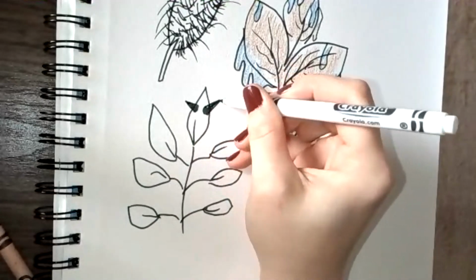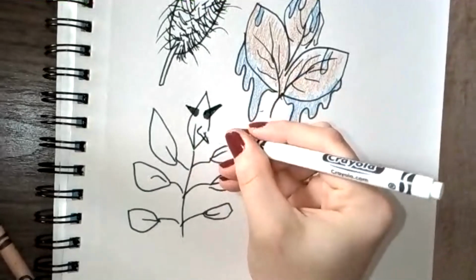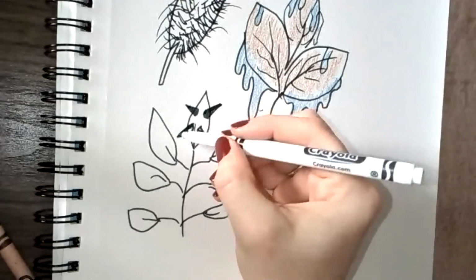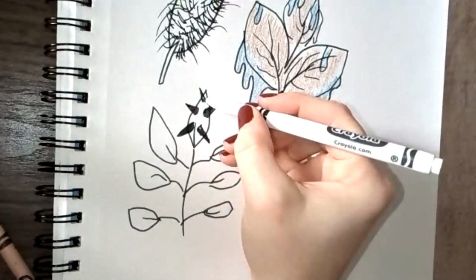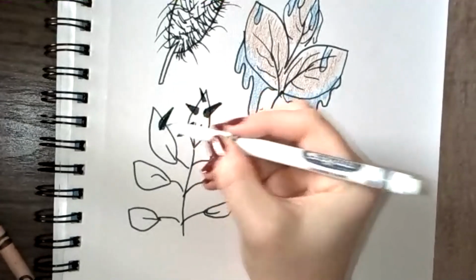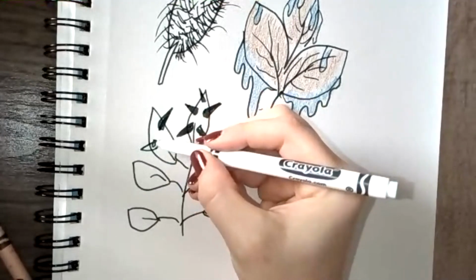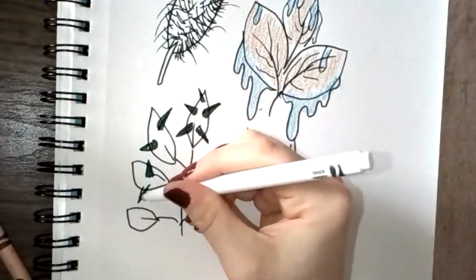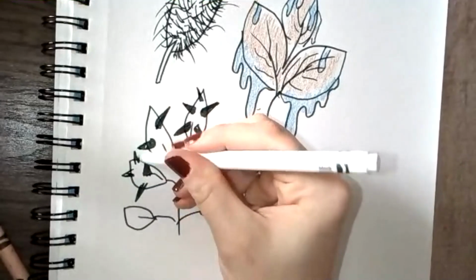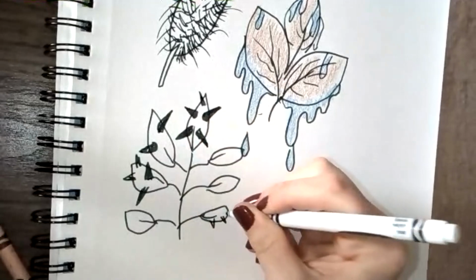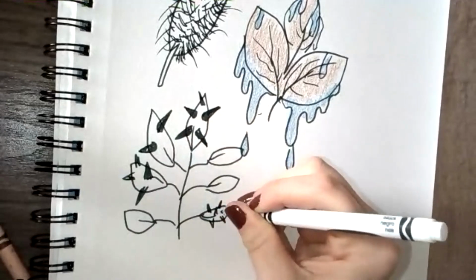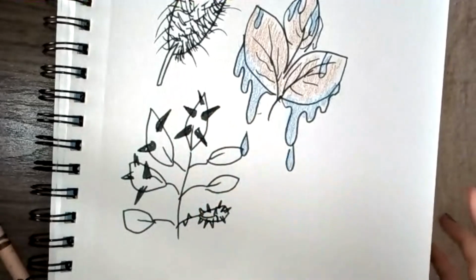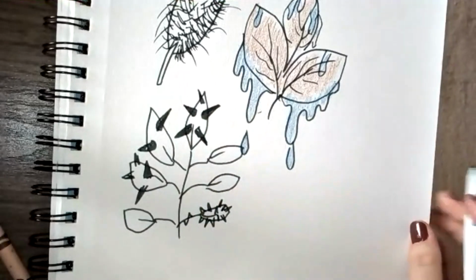But curved bottom, and make sure it goes off the side. How would it feel if you touched it? Maybe this one has tiny little spikes. Just like that.